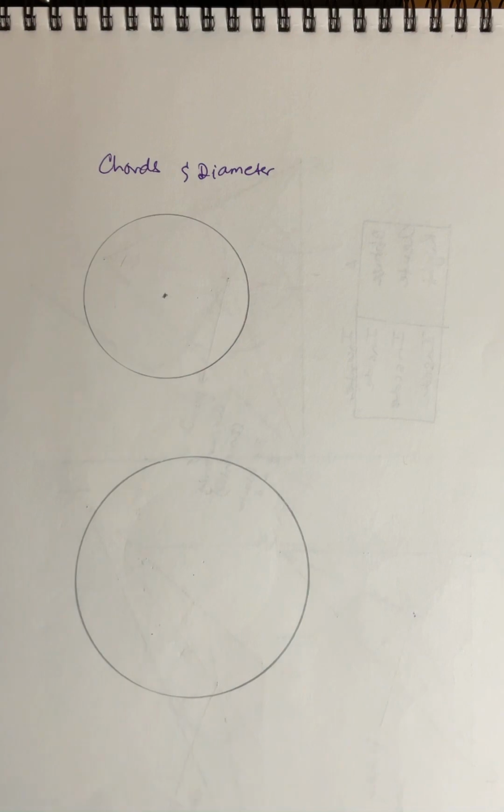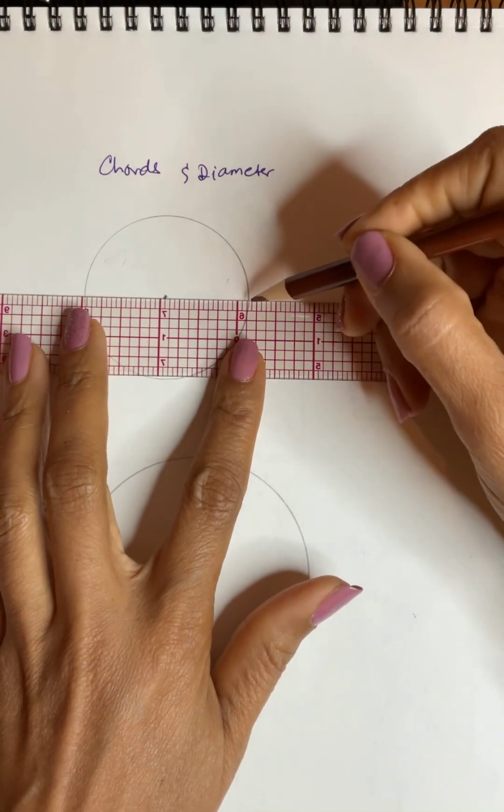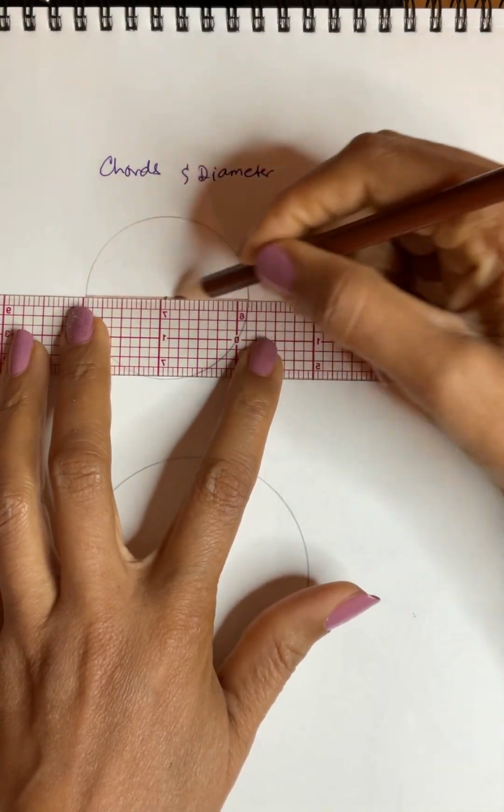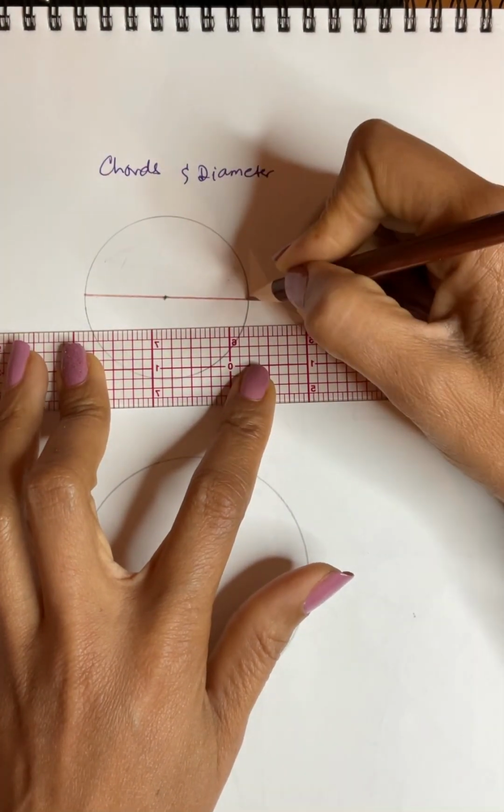In this tutorial today, you're going to learn about chords and diameter. Now, I must say to you, a diameter goes through the center of a circle like this, right? From one end to the other end, it intersects the circle in two places.